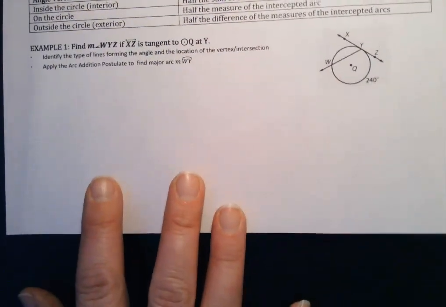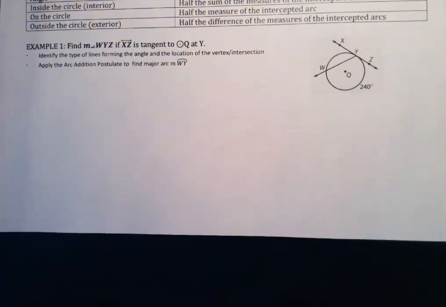All right, so example 1. Find the measure of angle WYZ if line XZ is tangent to circle Q at Y.